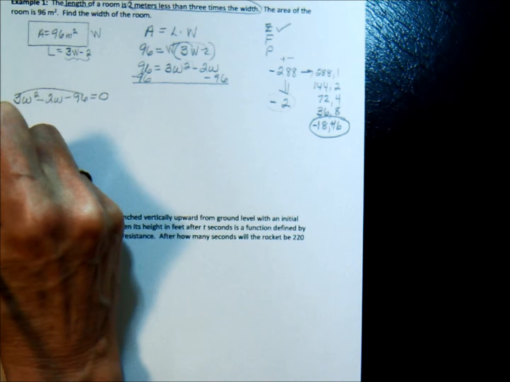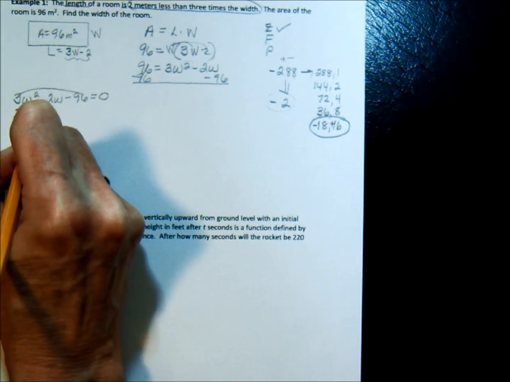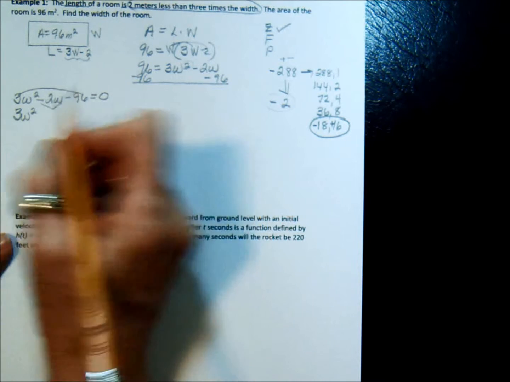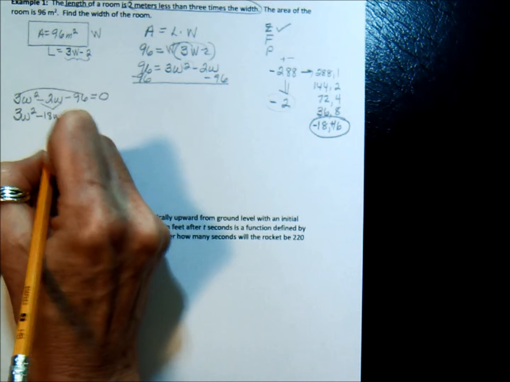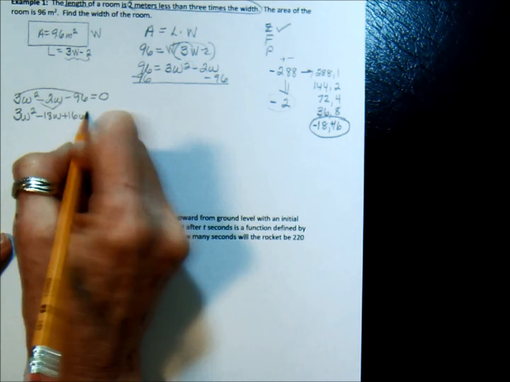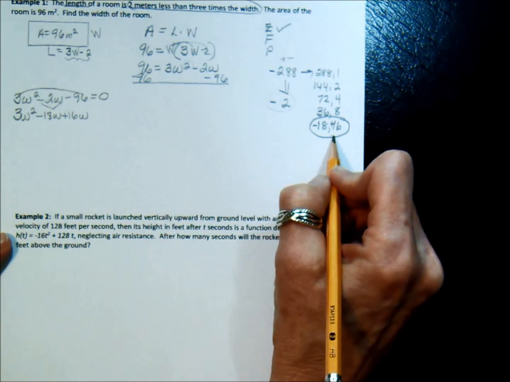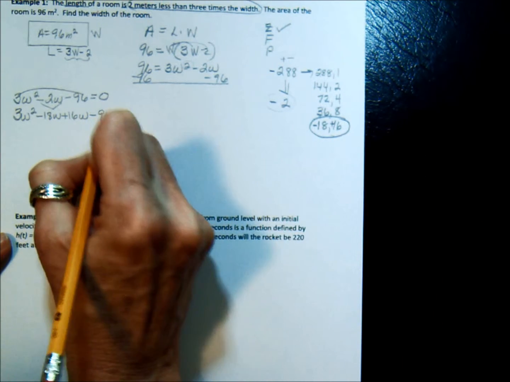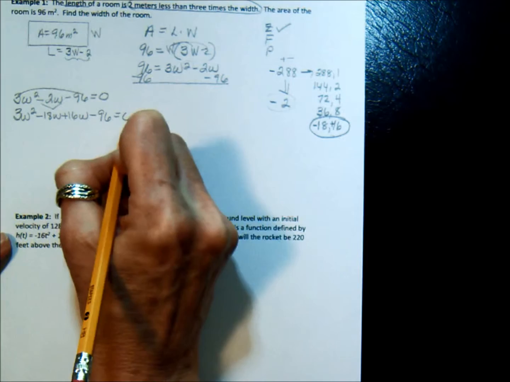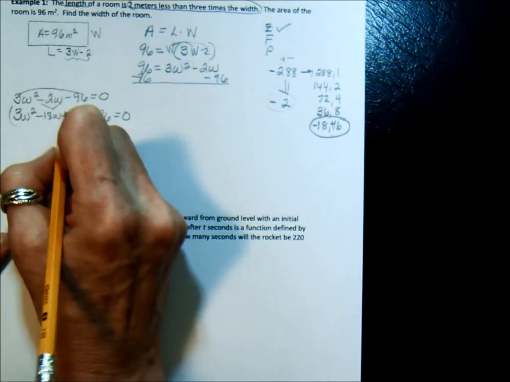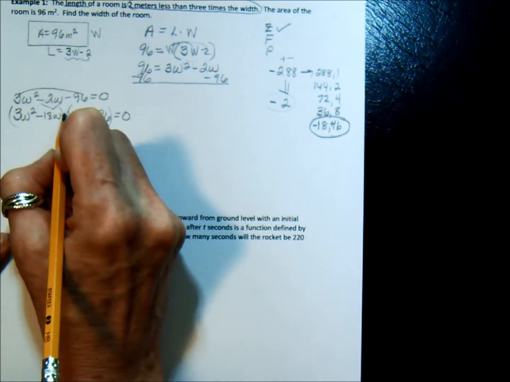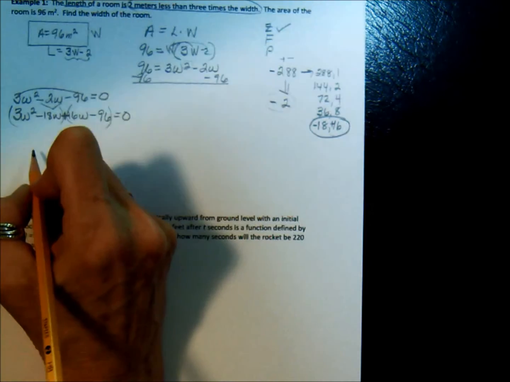Now I'm going to break down the middle term into negative 18W plus 16W. That's what I just found over here. Bring down my last term. Now I have 4 terms, so I'm going to group. There's no problem because I have a plus in between.